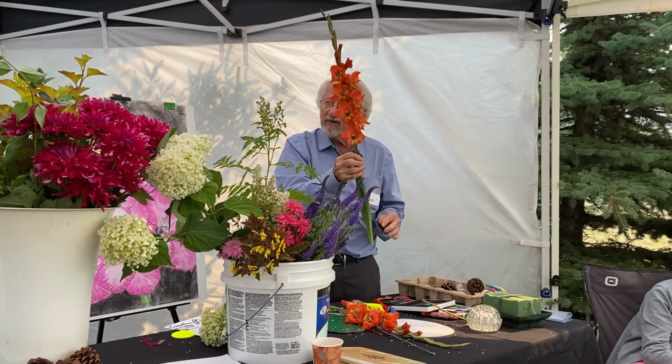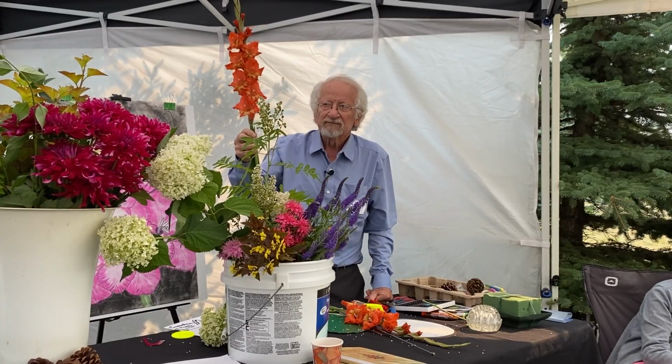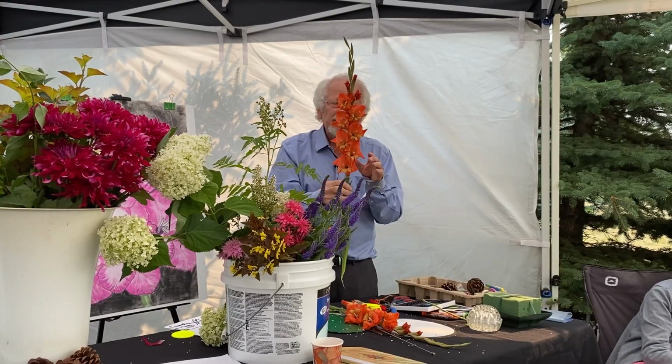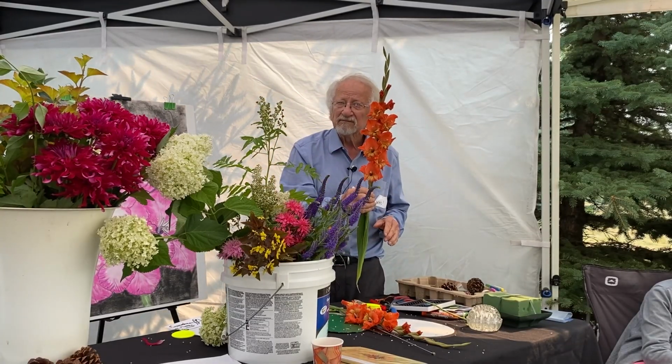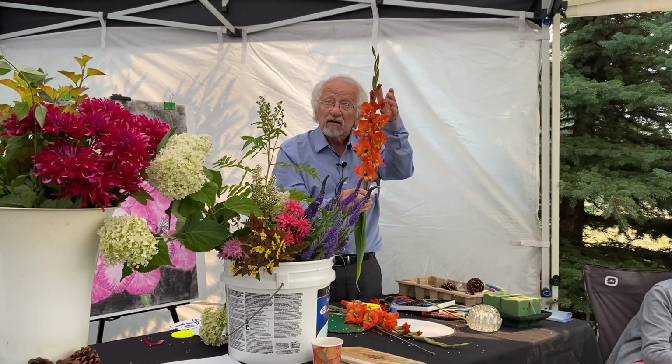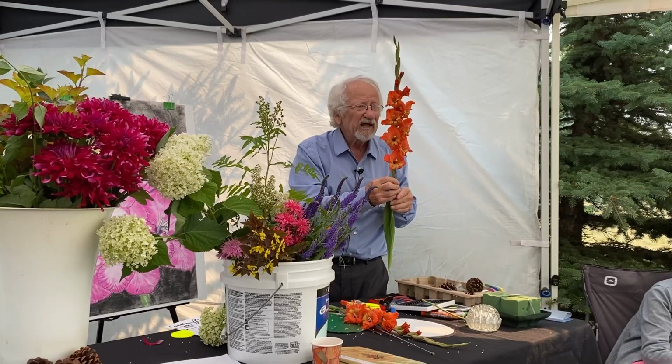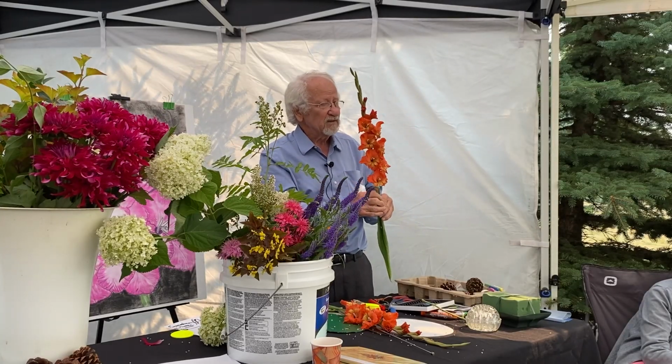A glad is a linear flower. And the other thing, it's got a natural distribution of weight. You've got less color at the top, more color at the bottom. It's ideal for arranging.